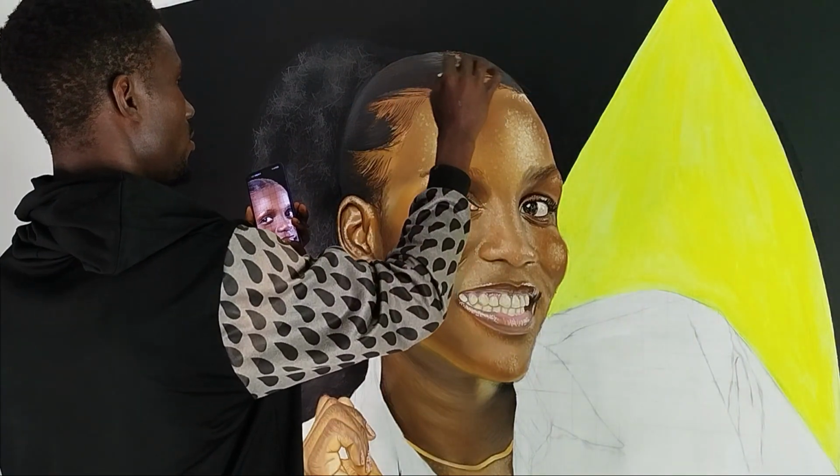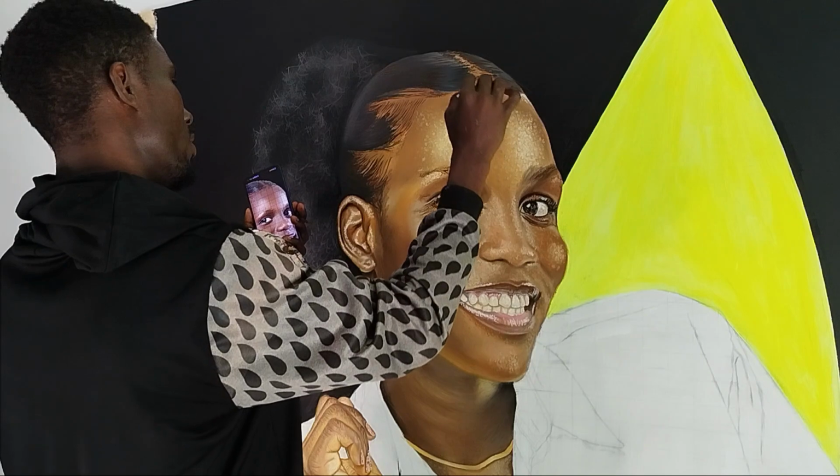So I'm adding browns to the hair, brown strands.